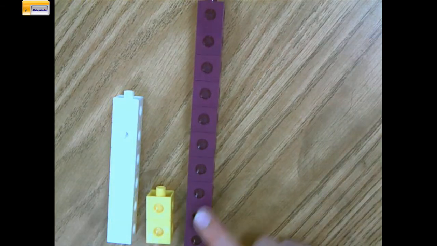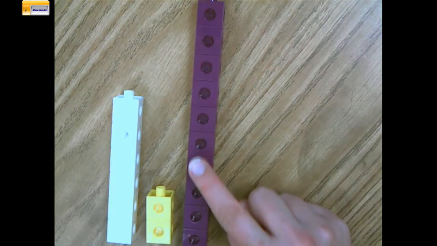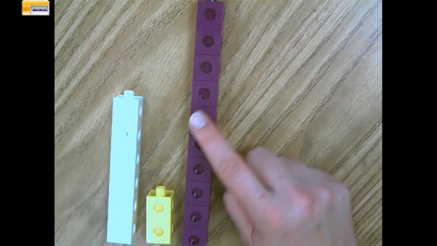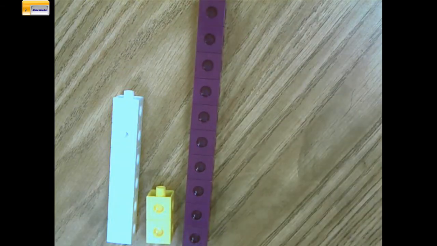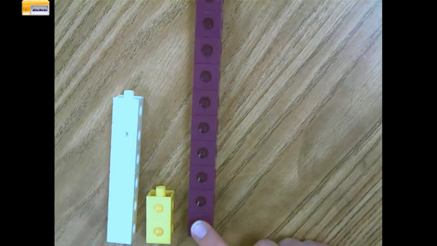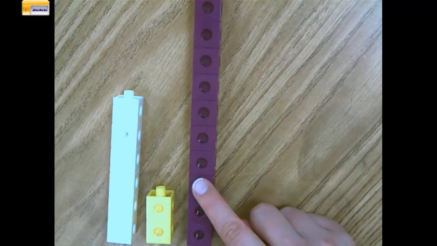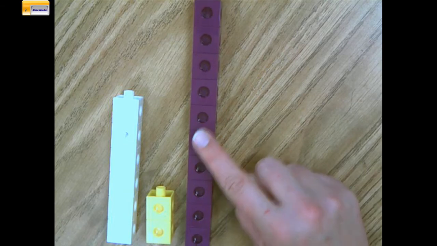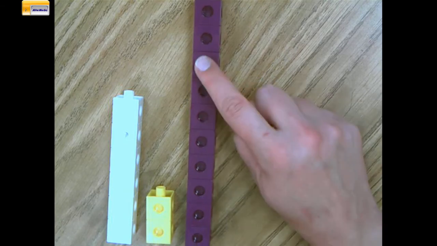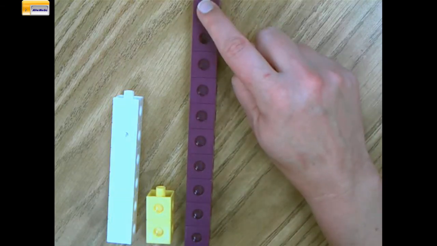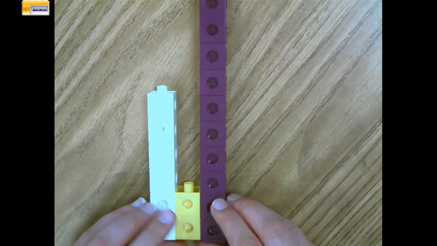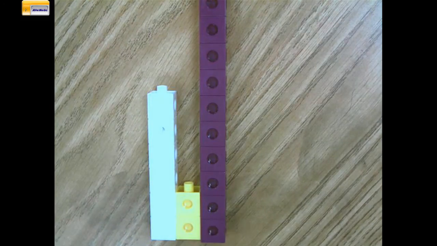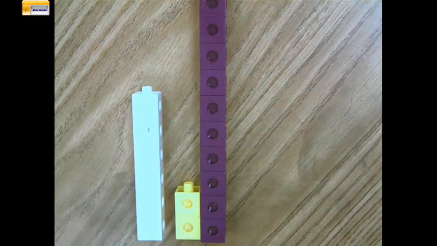1, 2, 3, 4, 5, 6, 7, 8, 9. I think I might have miscounted. Can we try that again? 1, 2, 3, 4, 5, 6, 7, 8, 9, 10. Does stacking or counting help you figure out which of these two groups has more than the white group? Put your finger on it right now.